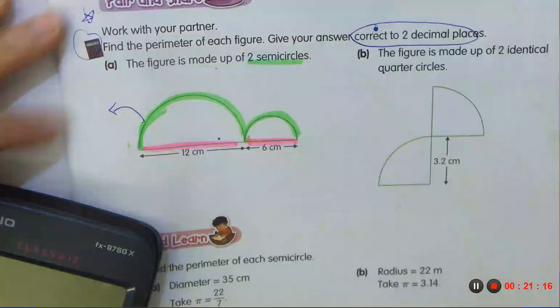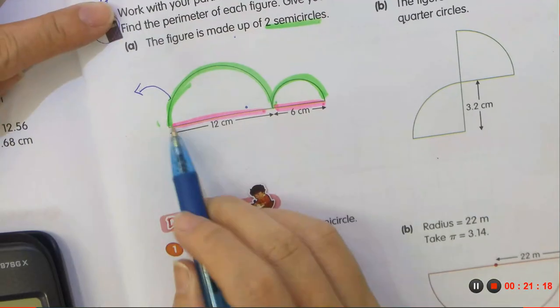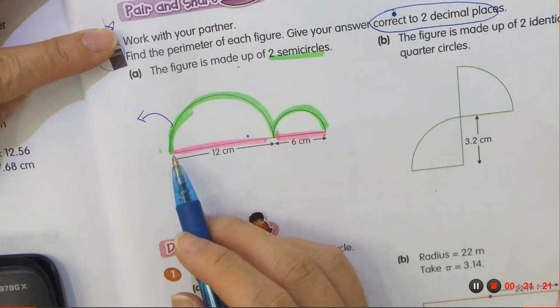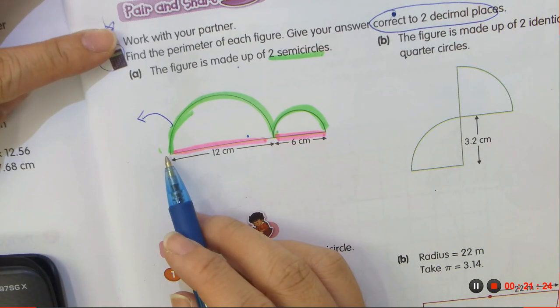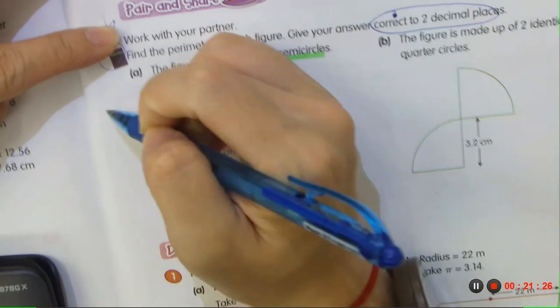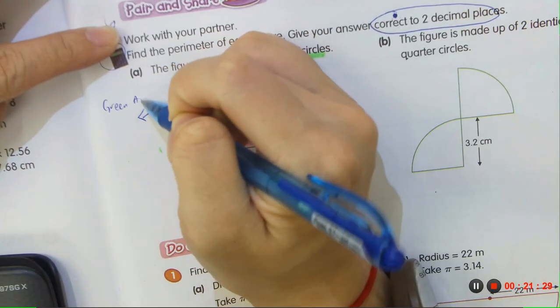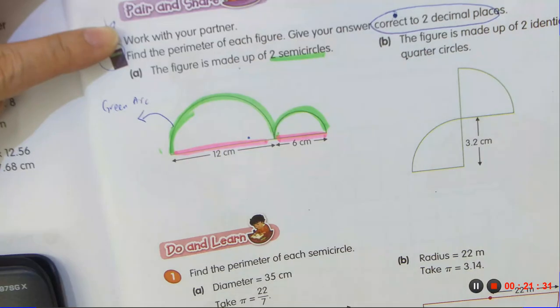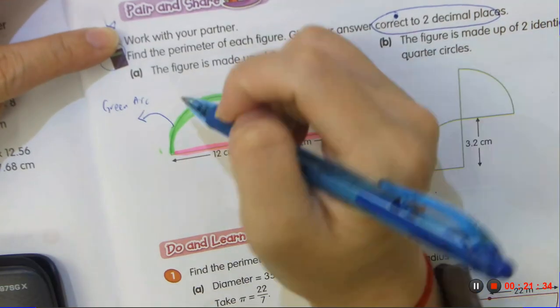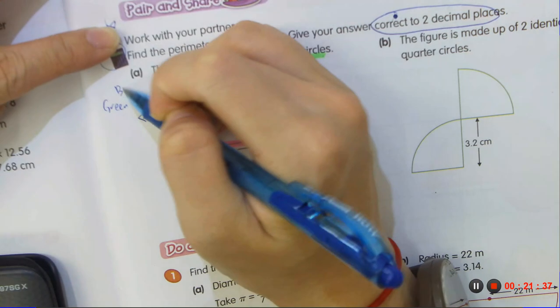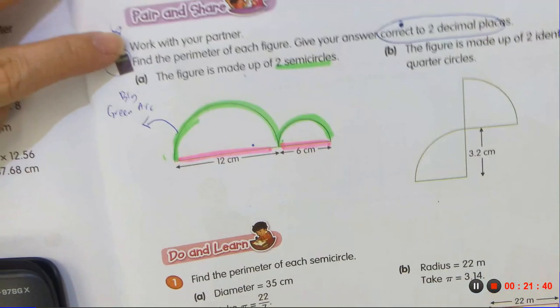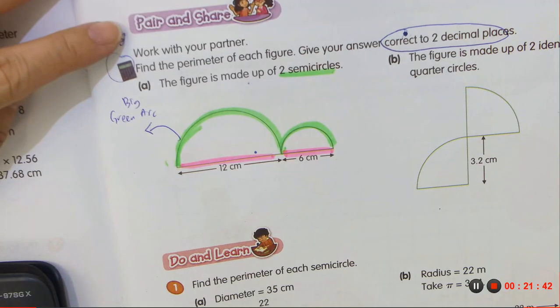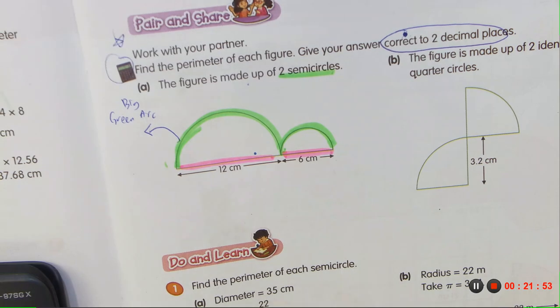What will be the steps for this semicircle? This arc, the green arc, just the green arc for the big semicircle. What is the working for it? Marian, you want to help out? What's the formula for this green arc here?